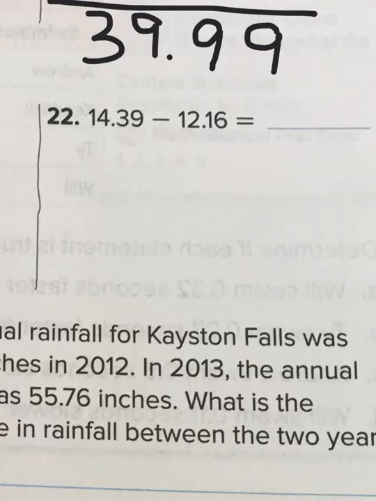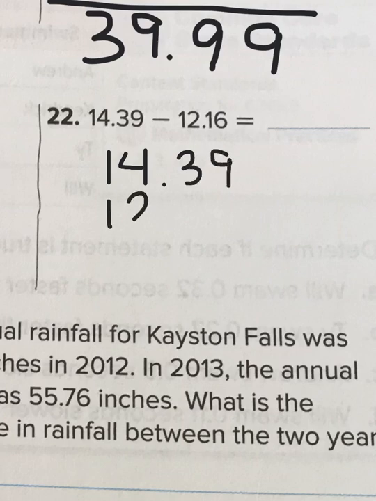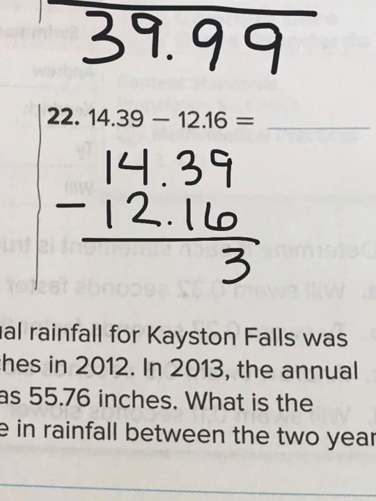In problem 22, we want to take 14.39 and subtract 12.16, making sure we line up those decimal places and subtract. 9 minus 6 will give us 3. 3 minus 1 will give us 2. 4 minus 2 gives us 2. And 1 minus 1 would be 0. Bring down those decimal places, you get 2.23.